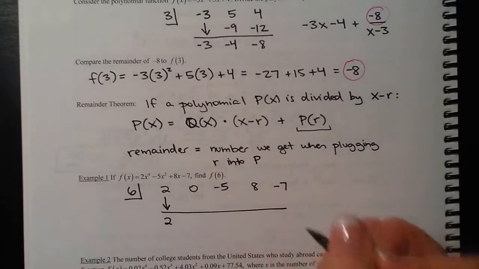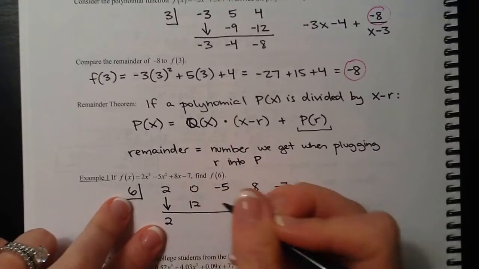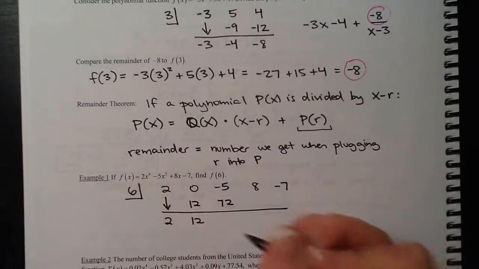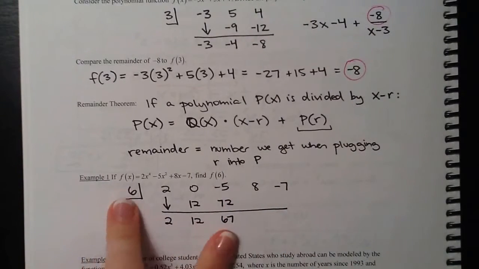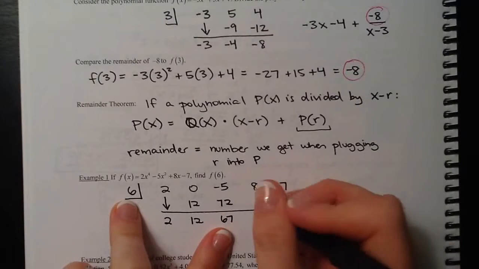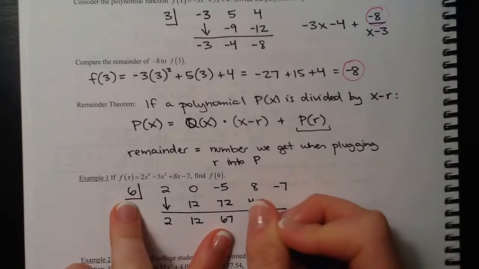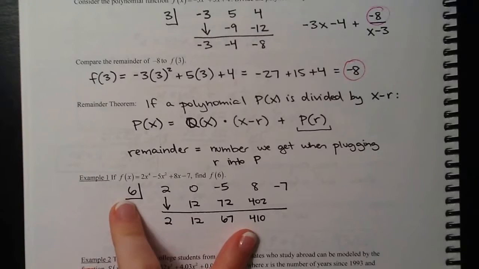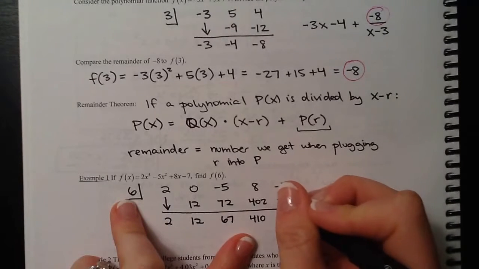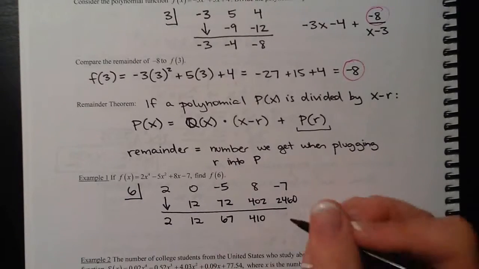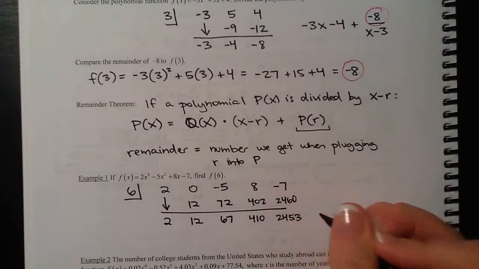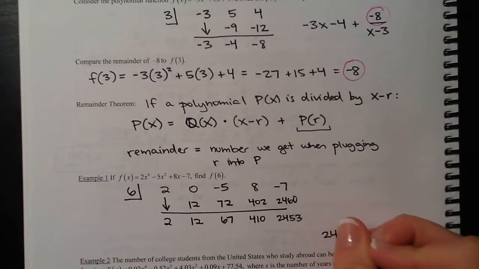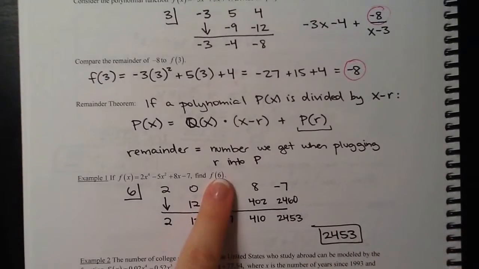So I bring my 2 down, and then I do the multiplying and adding. So 6 times 2 is 12. Add this column, I get 12. 6 times 12 is 72. Add this column, I get 67. 6 times 67 is 360 plus 42, so that is 402. Add this together, I get 410. 6 times 410 would be 2400 plus 60, so 2460, and combine those up, I get 2453. All right, so I am working with some semi-big numbers here. But my remainder is 2453, so that means f of 6 is 2453.